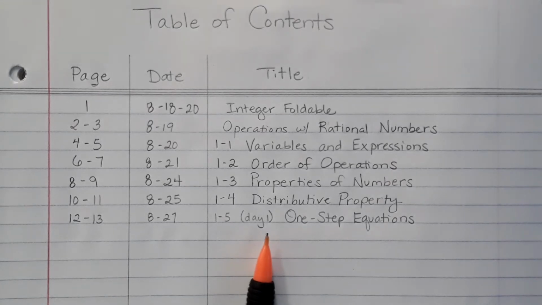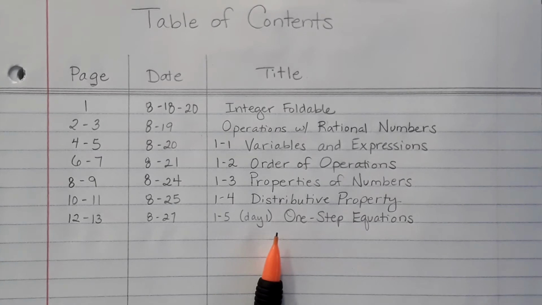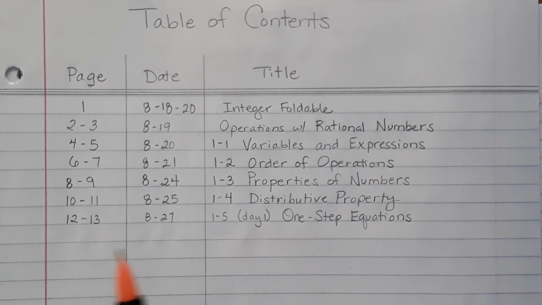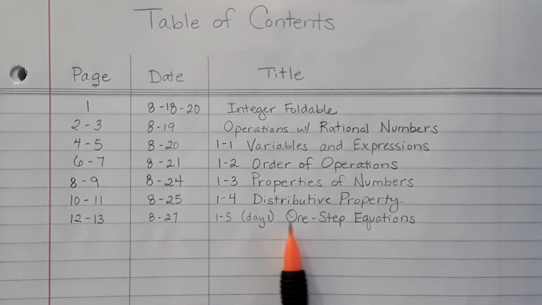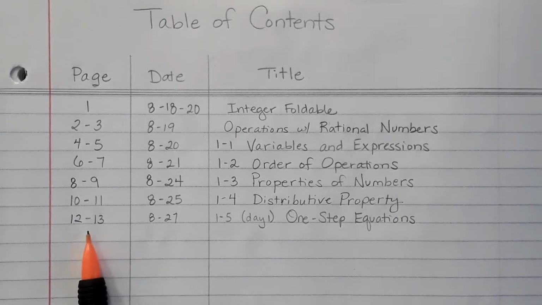Okay, today we're moving on to equations. And today's lesson actually has two parts. This is the table of contents for part 1. Let's go to the next right-hand side page, page 13.